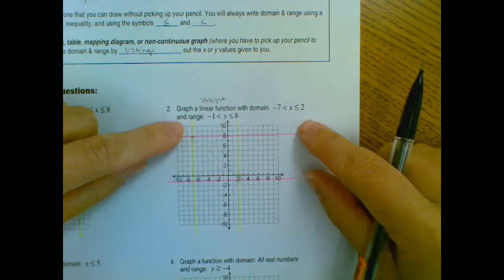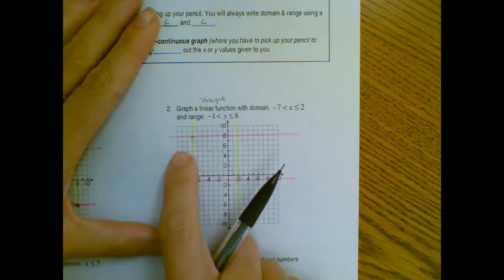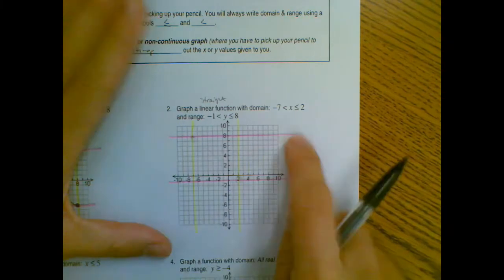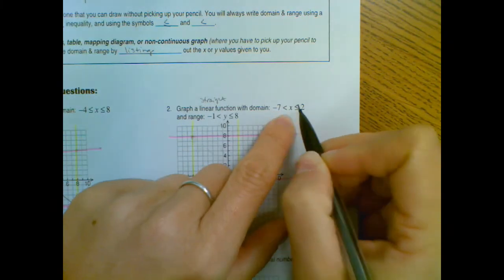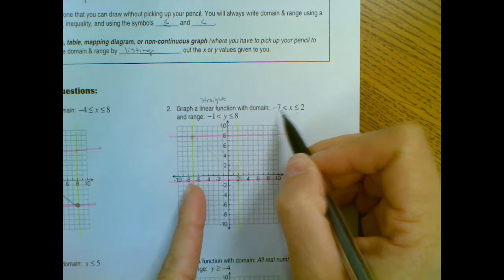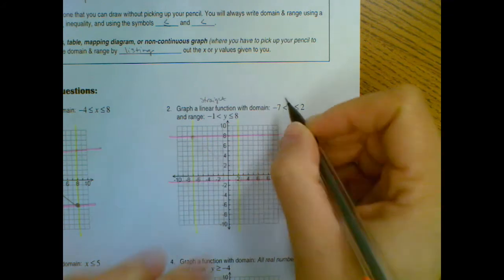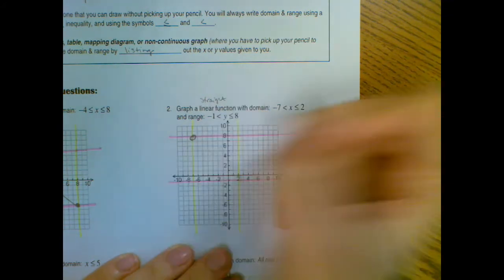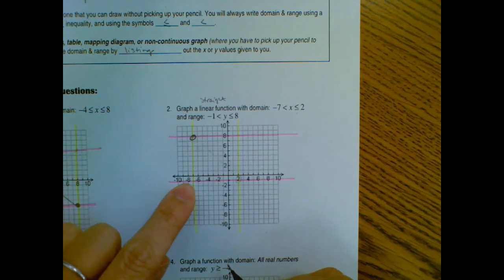So here from -7 to +2, and then from -1 to 8 for range. We have to be really careful about our equal to's here, okay? When we go from -7 to 2, then there should be an open circle at -7, okay? Same thing for -1. Actually, let's rewind.